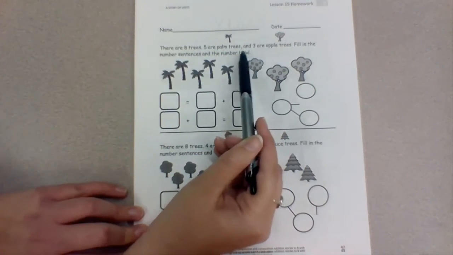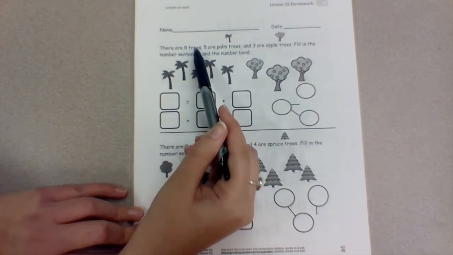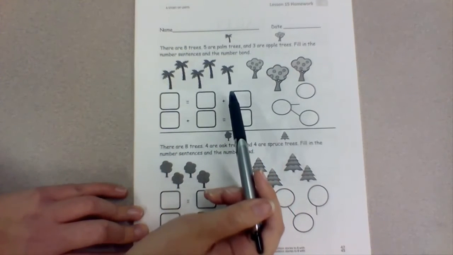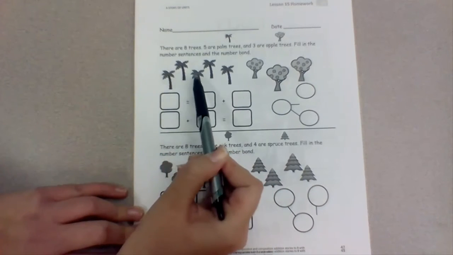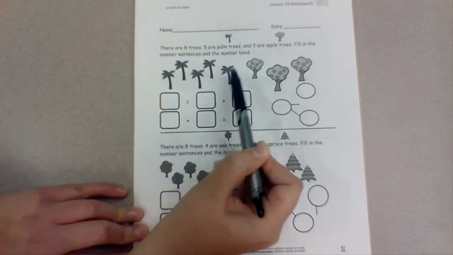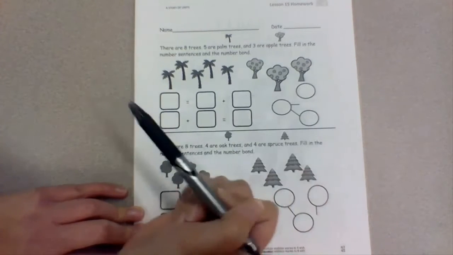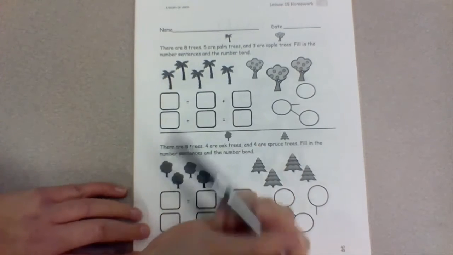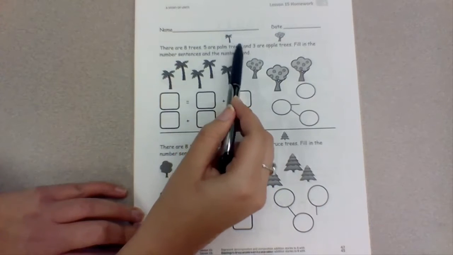Okay, we're going to go back and read our problem again. There are 8 trees. So how many trees do I have in my problem? Let's count and make sure. 1, 2, 3, 4, 5, 6, 7, 8. How many trees did I have in all? 8 trees.